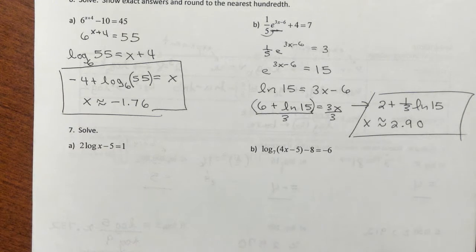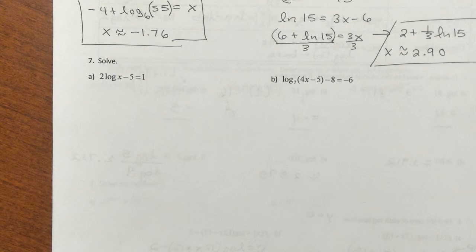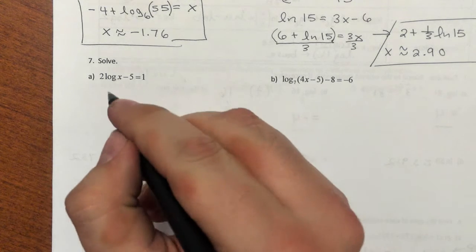This was using logs to solve exponentials. How do I solve a log equation? Well, we talked about two types. If we can rewrite an equation as a log equals a log, then the insides must be equal. But here, I just want to look at what about if I can get the log of some base of some argument equals a number. So here, 2 log x minus 5 is equal to 1.